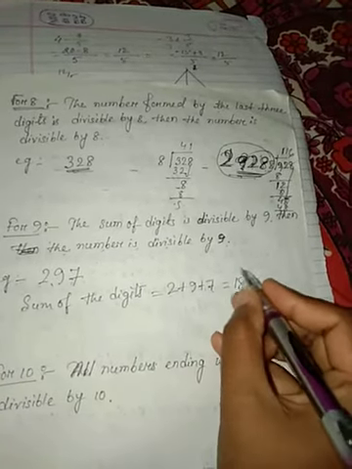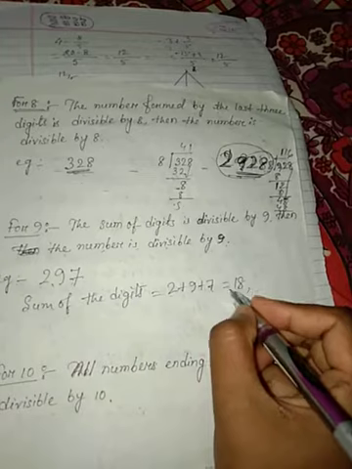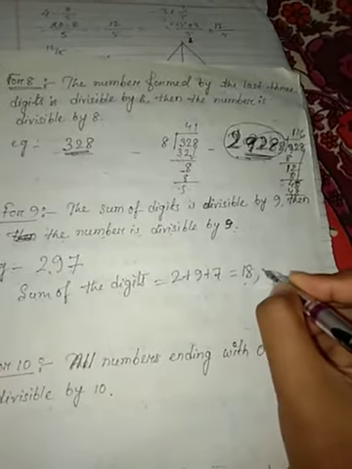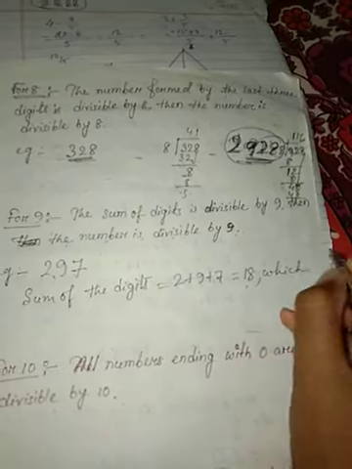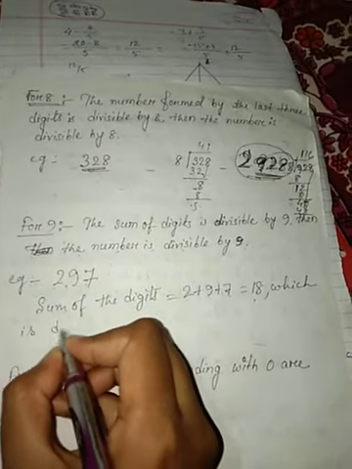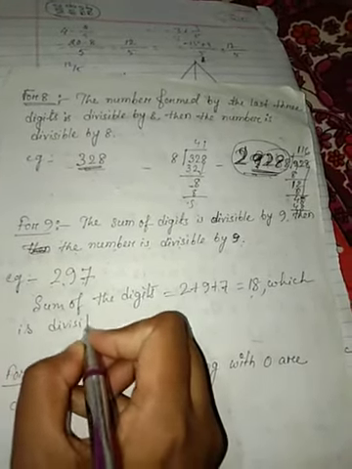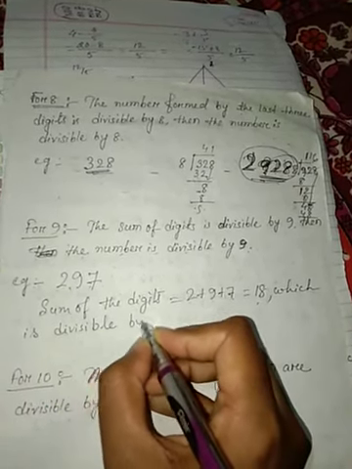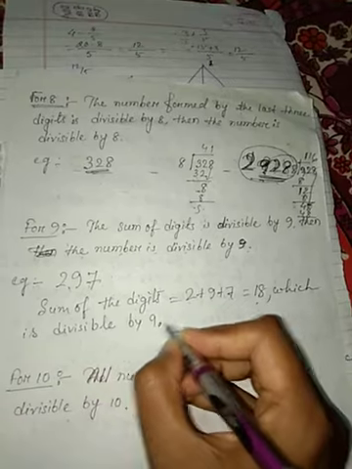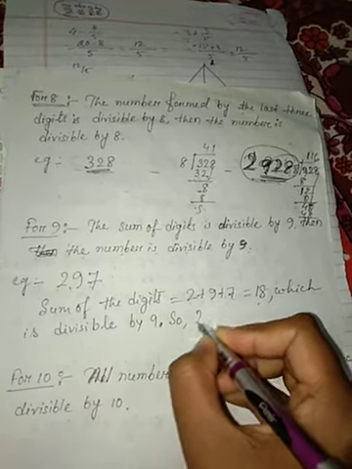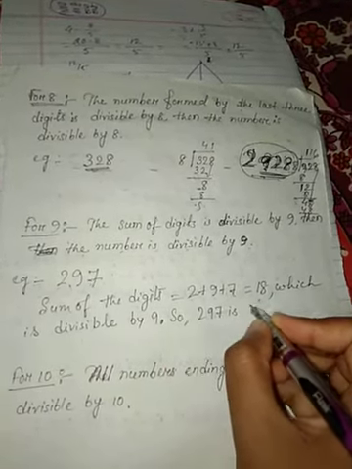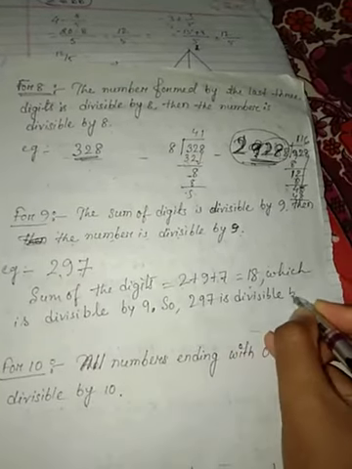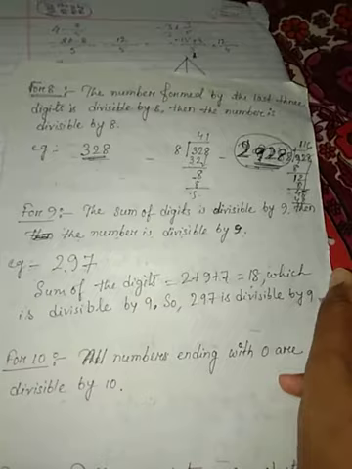Since 18 is a multiple of 9, because 9 times 2 is 18, that means it is divisible by 9. So 297 is divisible by 9.